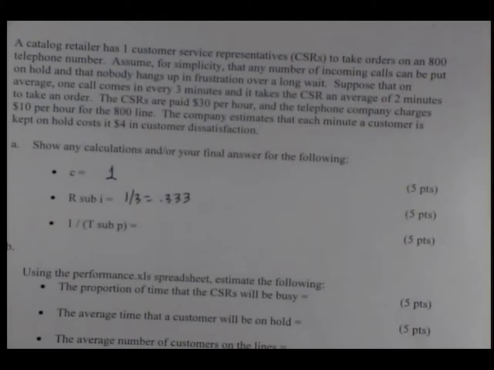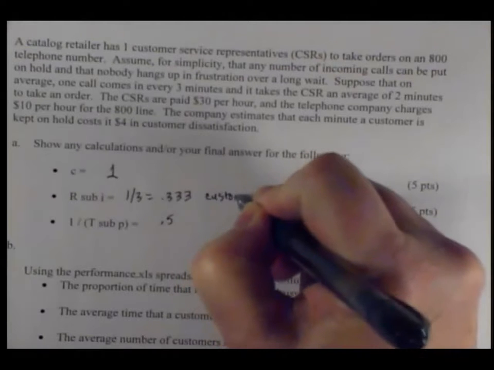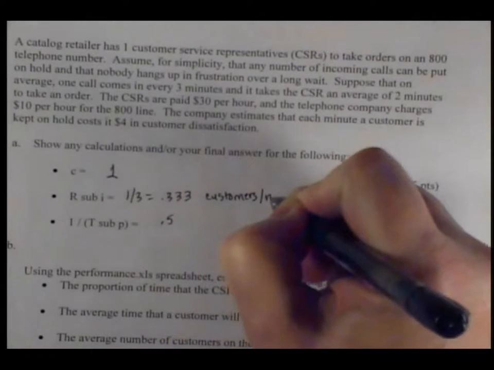Or no? So 1 over T sub P represents my processing rate. So I'm saying I can process one customer every 2 minutes. So it's 1 divided by 2. So it's 0.5. And both of those are in customers per minute.